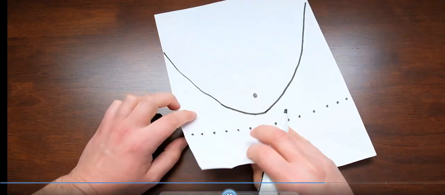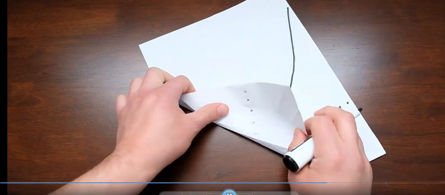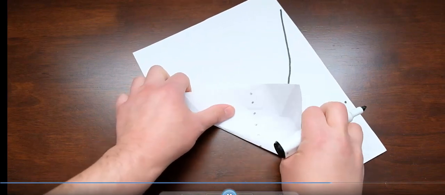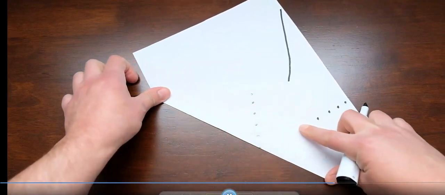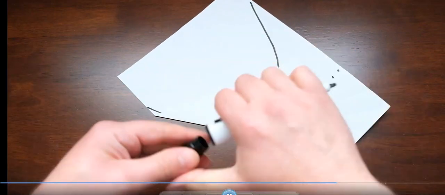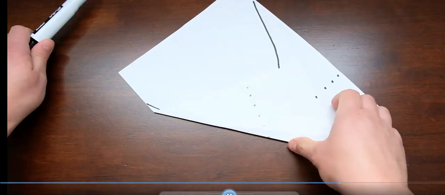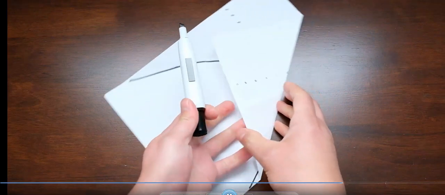Now I'm going to pick one of these points over here on the left and fold it. It doesn't matter which point, just for this demonstration. Recrease that line, and I'm going to trace it so you can see the tangent line that forms with the parabola.